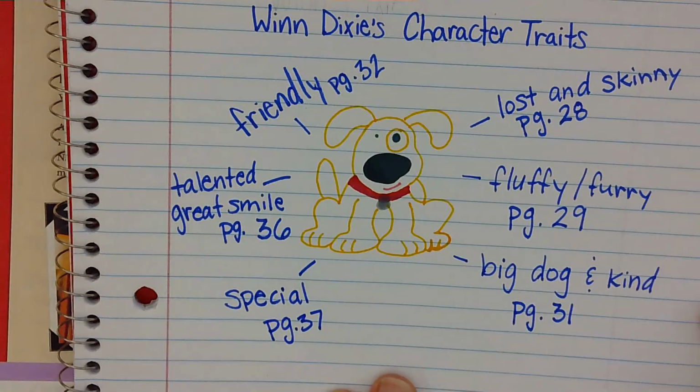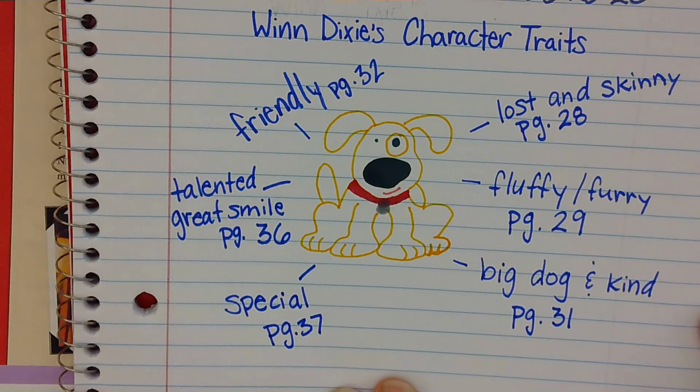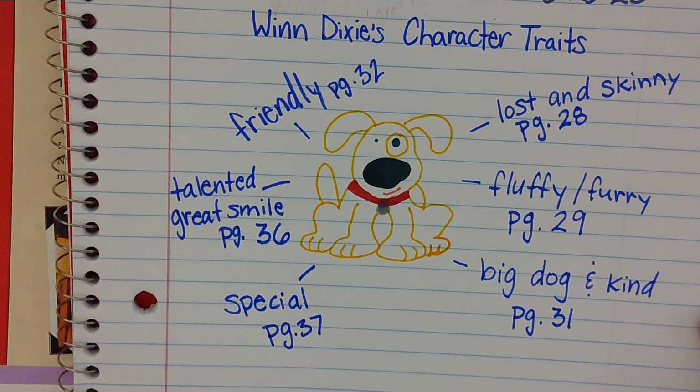You might view Winn-Dixie as a different character, but out of the text, these are some of the things it tells us, okay? So we did our Winn-Dixie character trait study. Feel free to go back through and read it and add some more. Be like, "Hey, Miss R, I thought of this one. I read here on this page and it reminded me of this." That would be awesome. Let me know, okay?